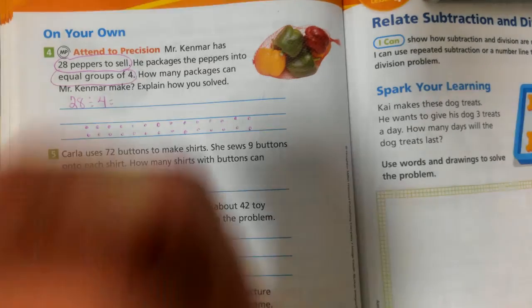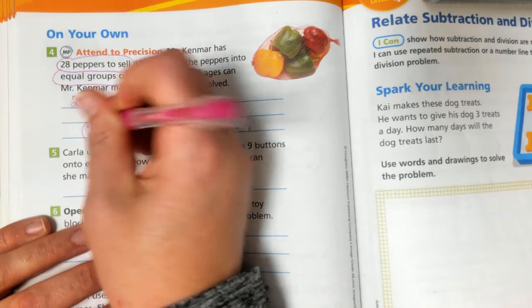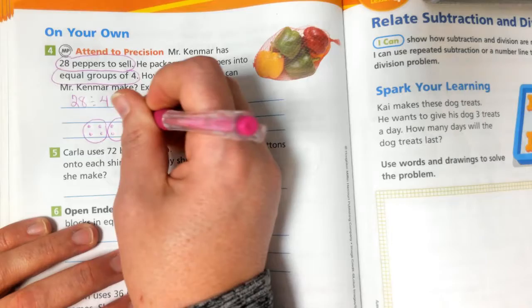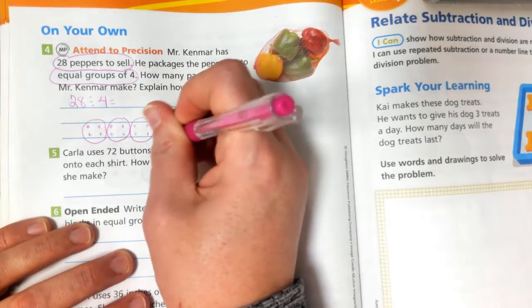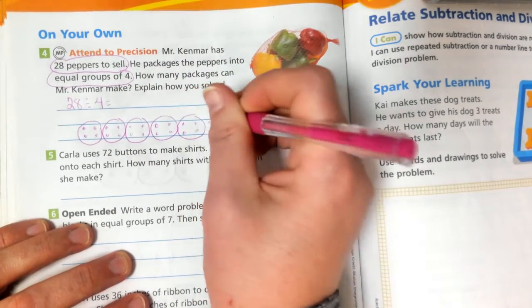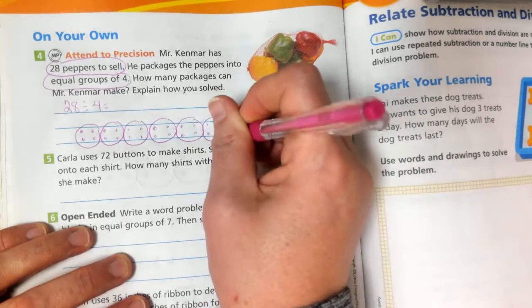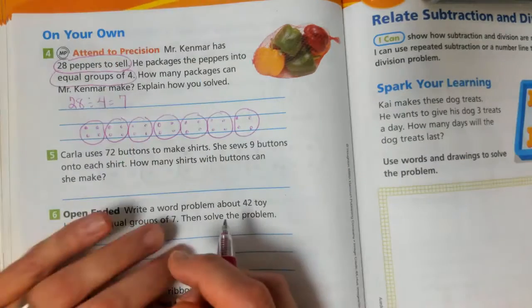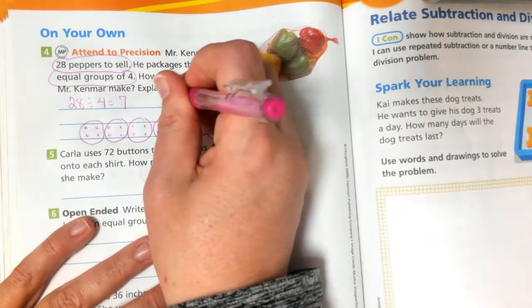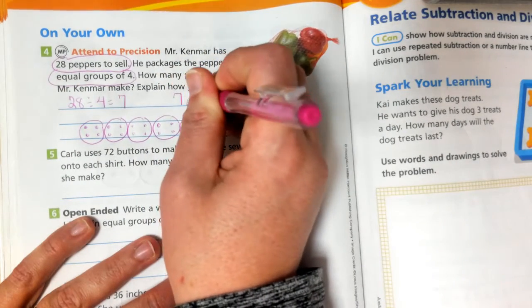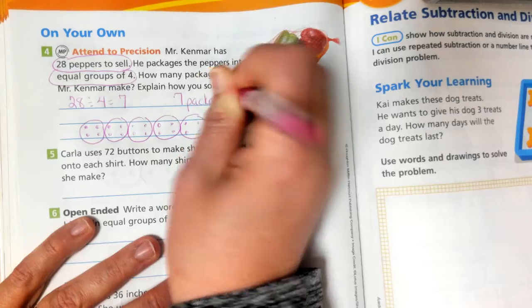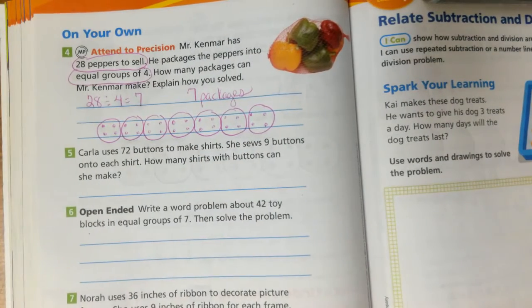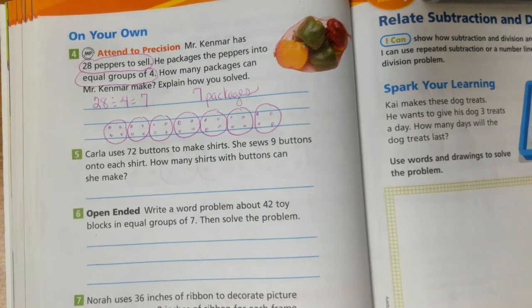So let's circle our groups of 4. 1, 2, 3, 4, 5, 6, 7. So there are 7 packages of peppers, because 28 divided by 4 equals 7.